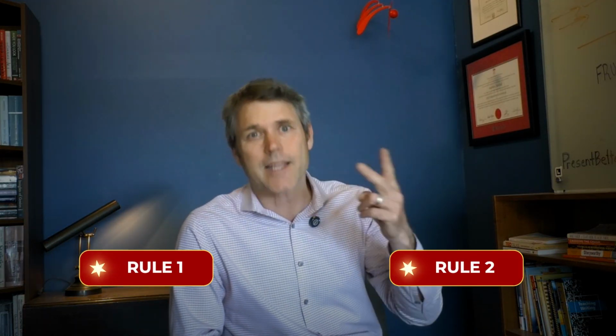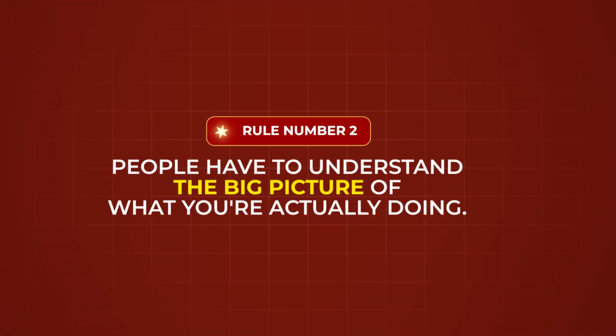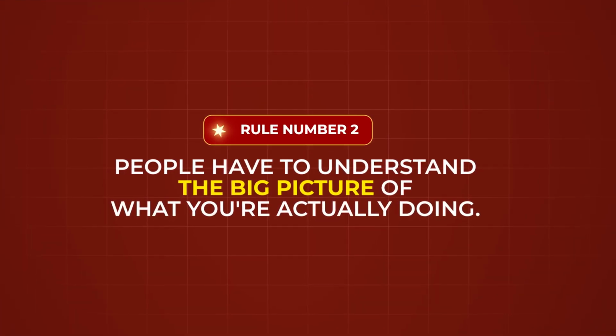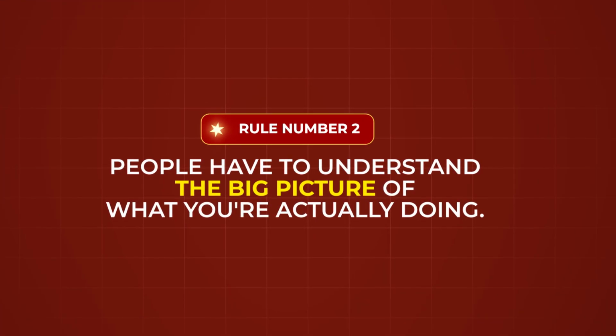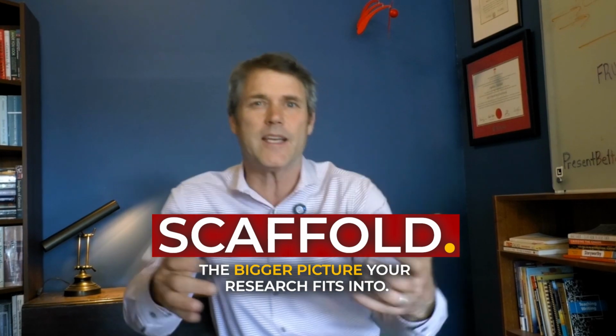We'll deal with the second one first. The second one is that people have to understand the big picture of what you're actually doing. They need what I call scaffold, what research in the area often refers to as framing. I think scaffold works better. Either way, it's the whole picture within which your research fits.